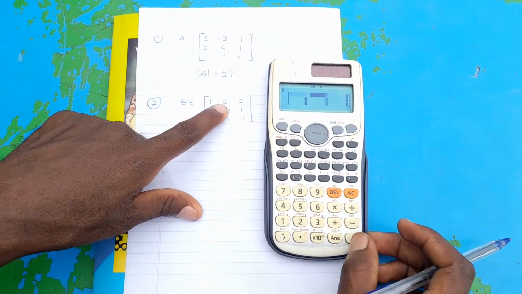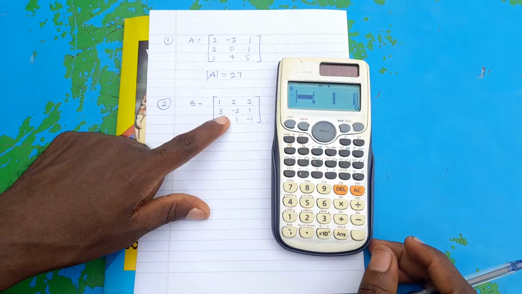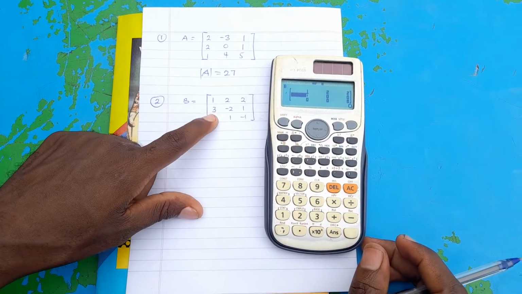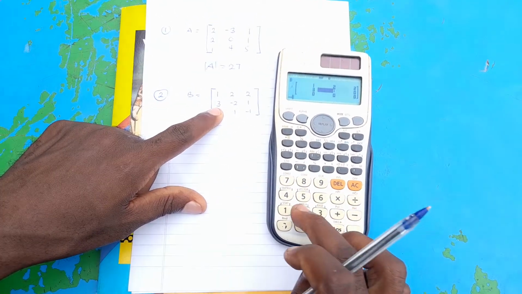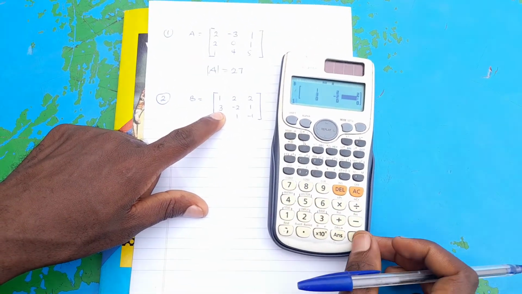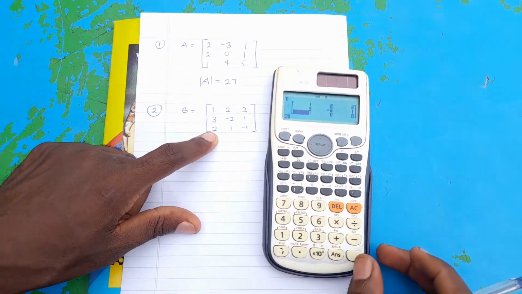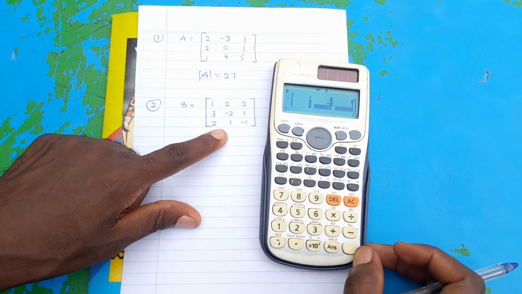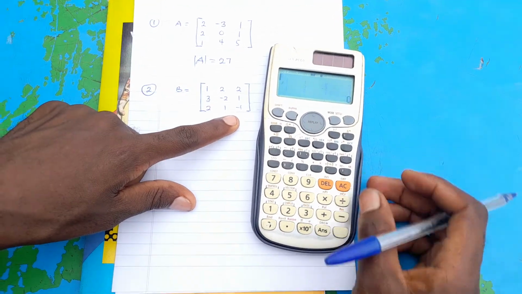Now input the entries. 1, press equal to. 2, press equal to. Another 2, press equal to, for the first row. The second column: 3, press equal to. -2, press equal to. Then 1, press equal to. So the third column: 2, press equal to. 1, press equal to. Then -1, press equal to. When you are done, press AC.